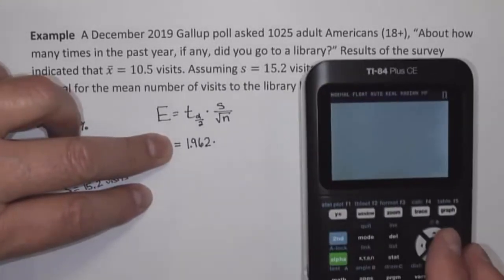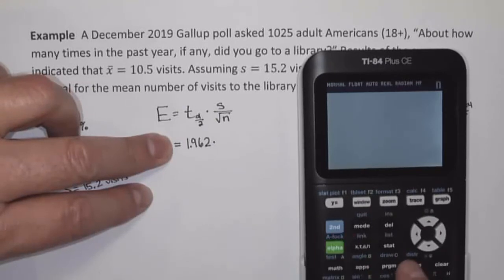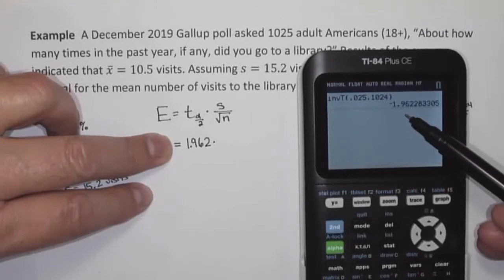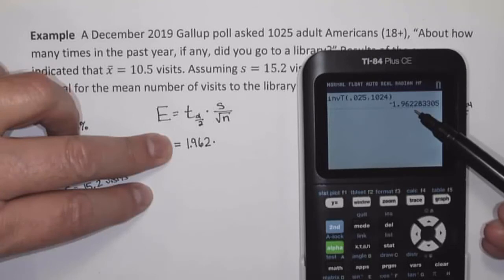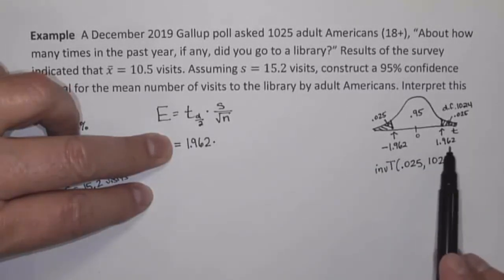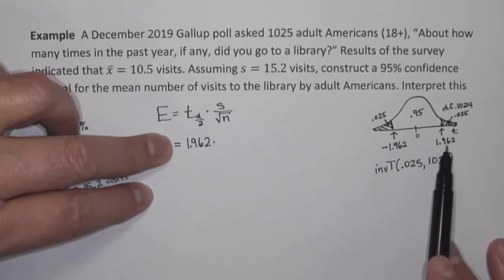So if I bring in my calculator, and if I go to the inverse t distribution, 0.025 is the area in the left tail, and I have 1,024 degrees of freedom, so I get negative 1.962 if I round to 3 places, which is actually what we got here, and that means this would be positive 1.962.